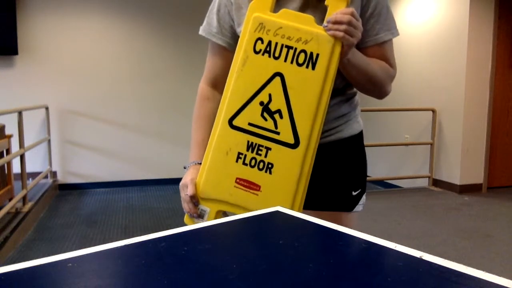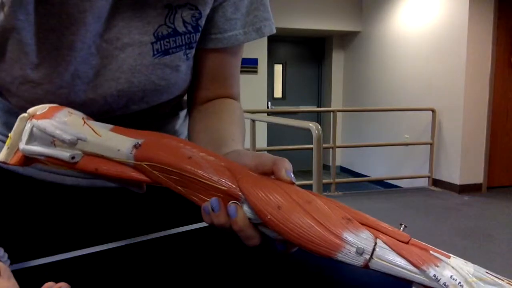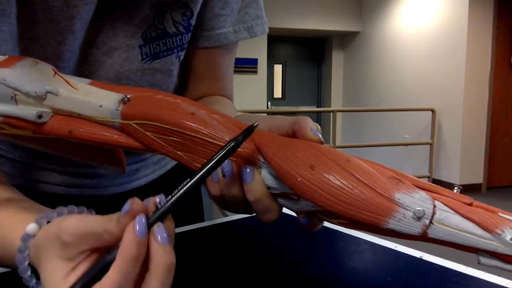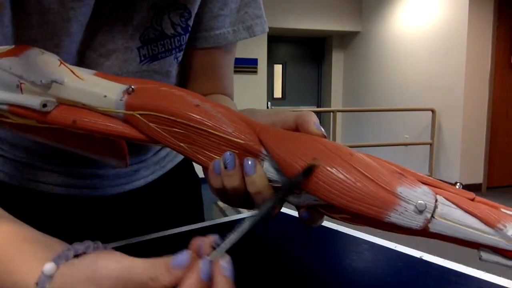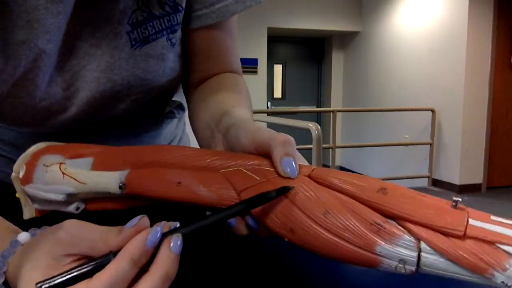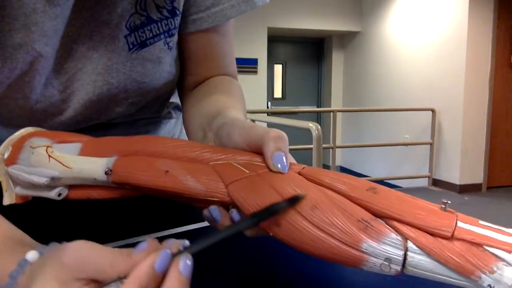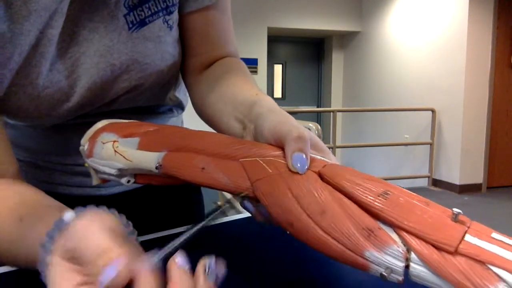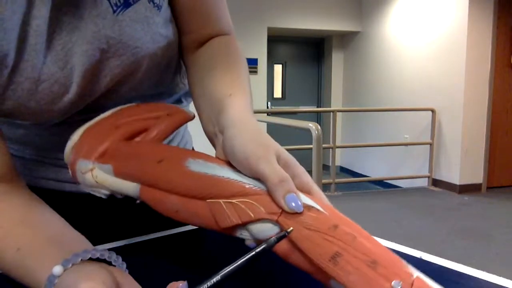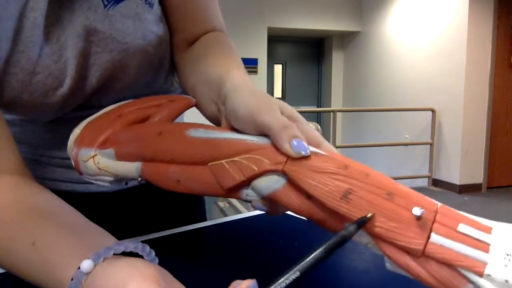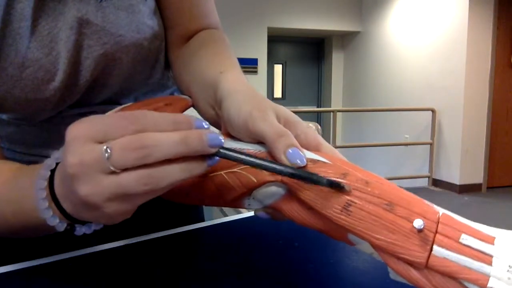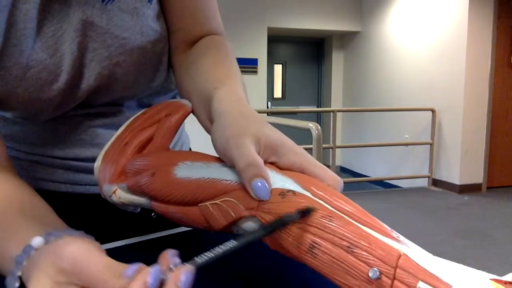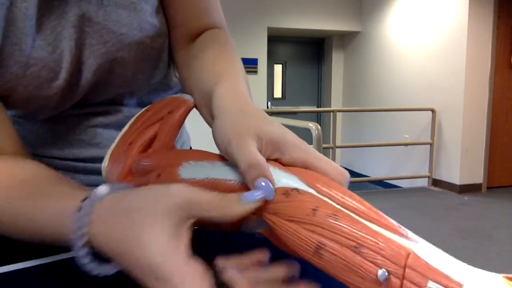Caution, you're about to learn some super fun functional anatomy. Okay, first we are going to start with the superficial muscles. We have the brachioradialis, the extensor carpi radialis brevis, the extensor carpi radialis longus, the extensor digitorum, extensor digiti minimi, extensor carpi ulnaris, and last the anconeus.